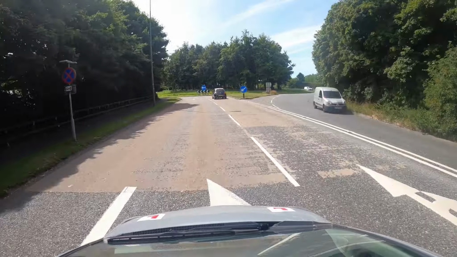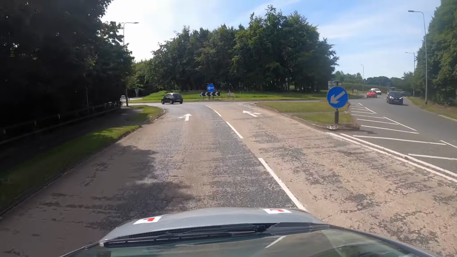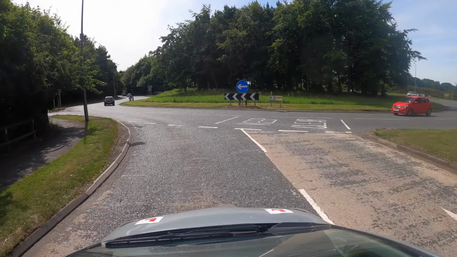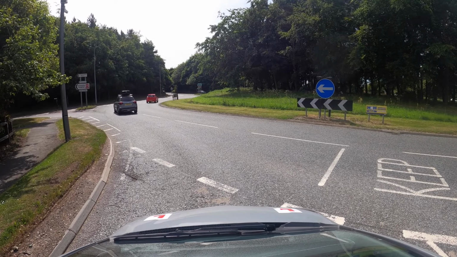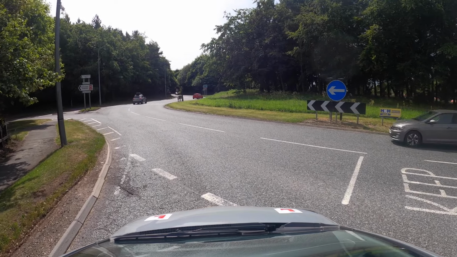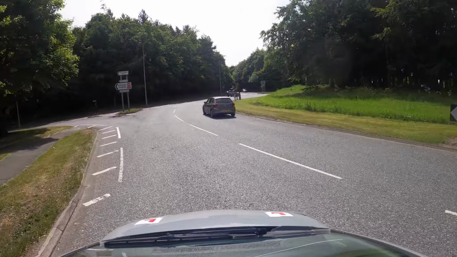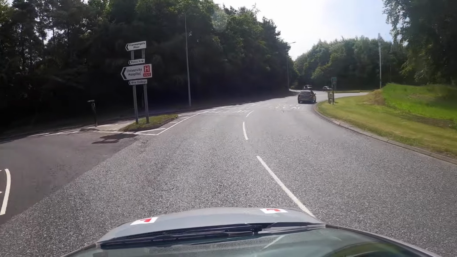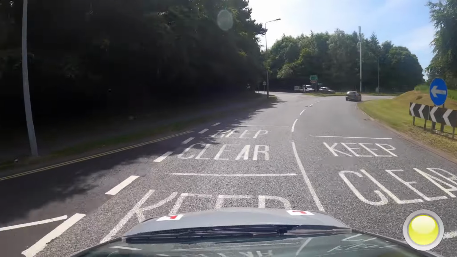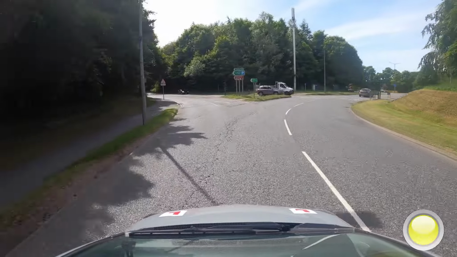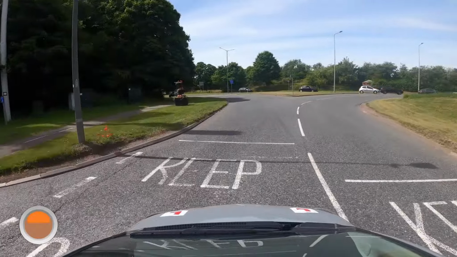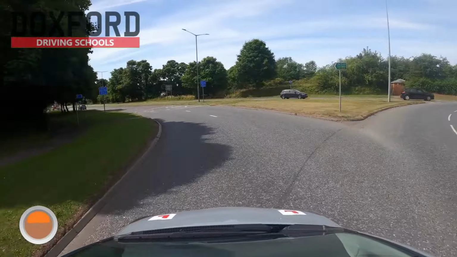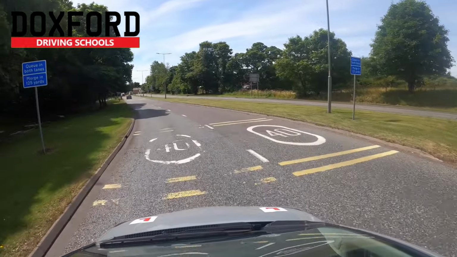Approach the roundabout. Look to your right. When it's safe to do so, make progress onto the roundabout. Look left. Indicate right here because we're not coming off the next exit. Look left, indicate left, and let's make progress down the road.